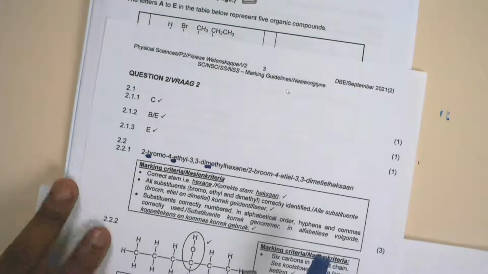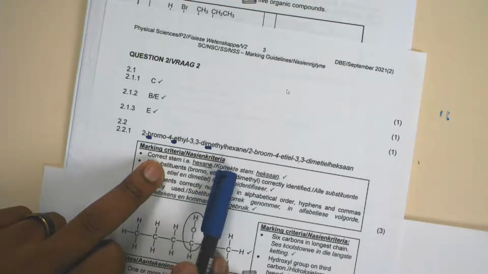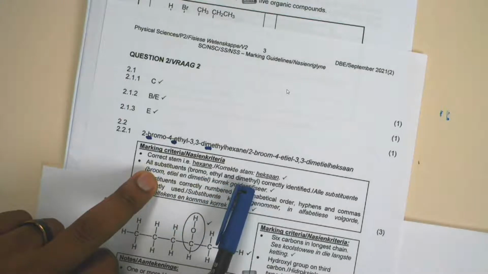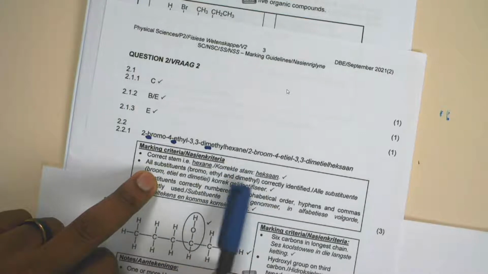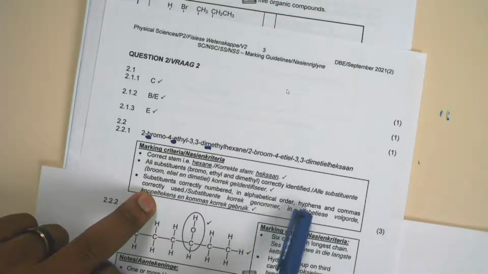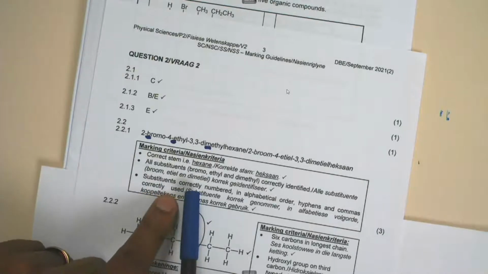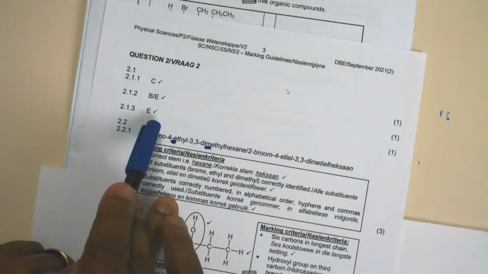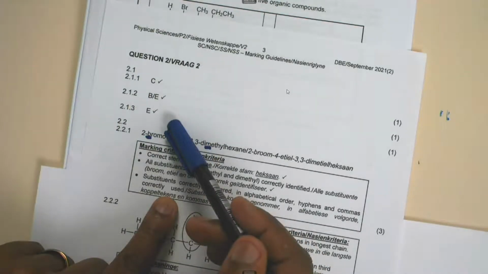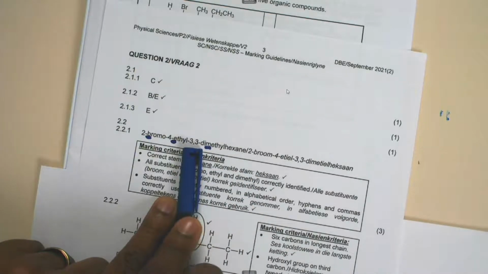If you check the marking criteria, it says for the correct stem, that is the parent name hexane, there is a mark. All substituents, bromo, ethyl, and dimethyl, have been identified correctly. And then the substituents correctly numbered in alphabetical order, hyphens and commas correctly used. Can you see that? So the other mark is for ensuring that you have the correct position of bromo, ethyl, and then 3,3-dimethyl, and the use of a comma.